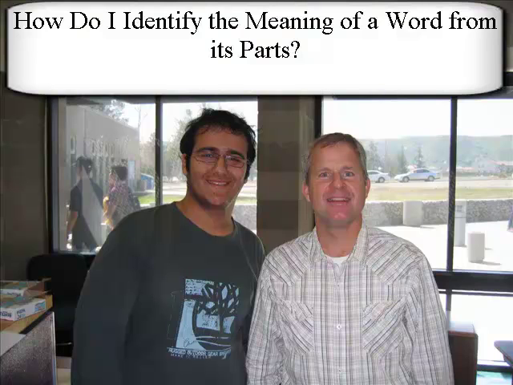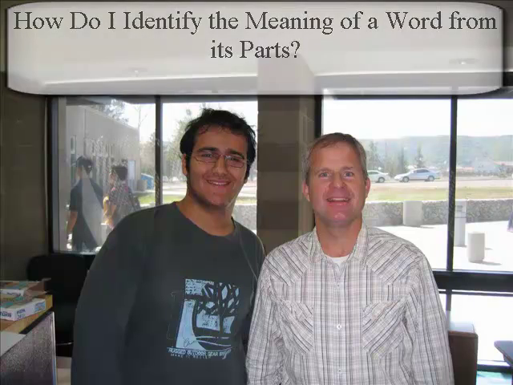With vocabulary study, there is one more strategy that I think can be very useful, and like other vocabulary strategies, it may not work all the time, but the question I get a lot is, how to identify the meaning of a word from its parts? Let's take a look at this question. Now, what you have to do is what's called chunking.